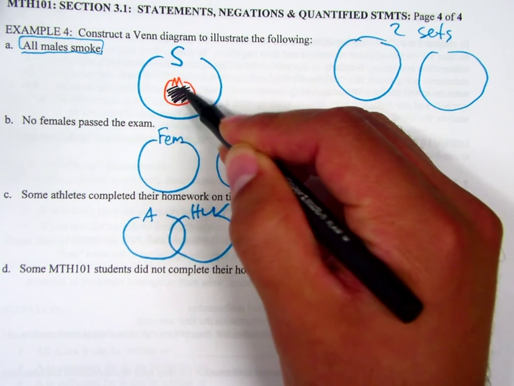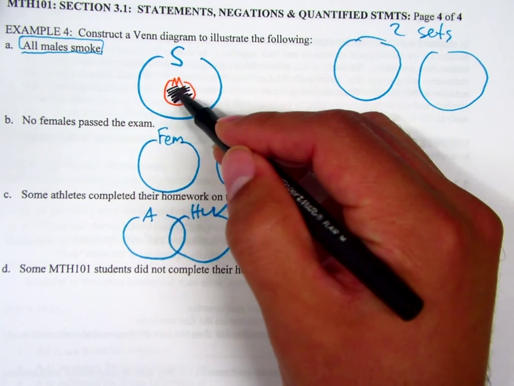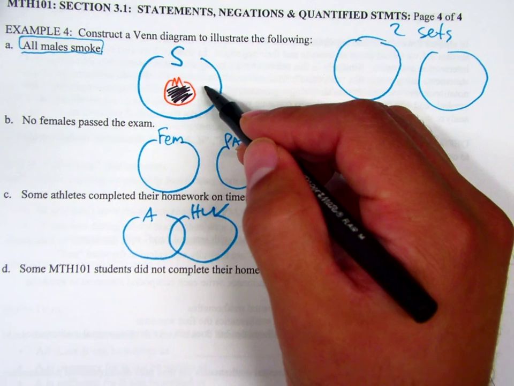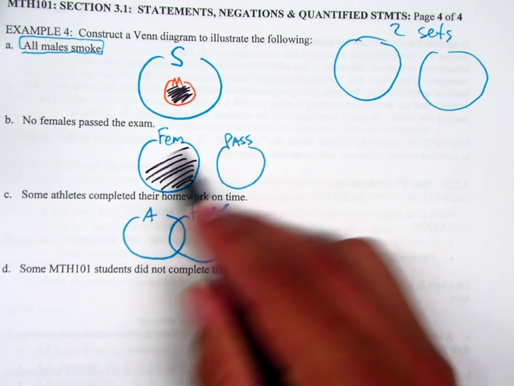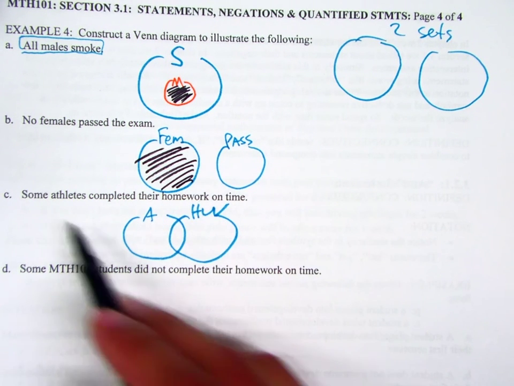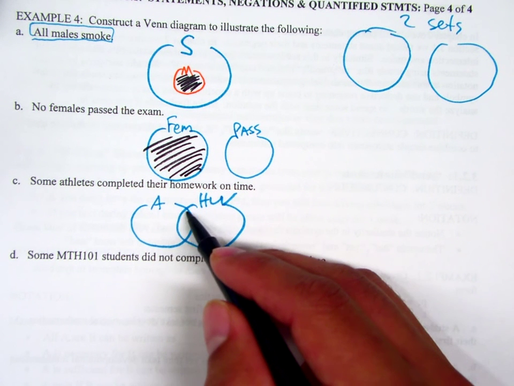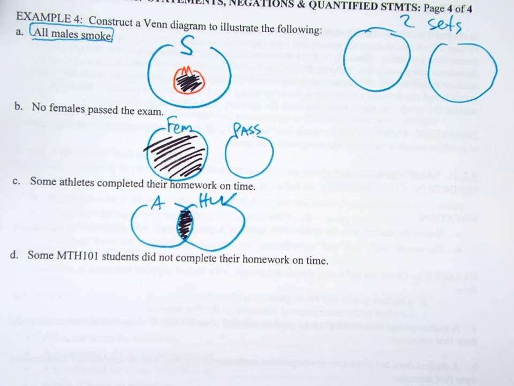So if we have a set that represents everyone who smokes, if you're not in the male circle, you're going to be in the female part of it. So that's got to be outside of that. Okay? No females passed the exam. That's this one here. Some, which part would I shade if I'm talking about? The middle, yeah, the overlap. Very good.